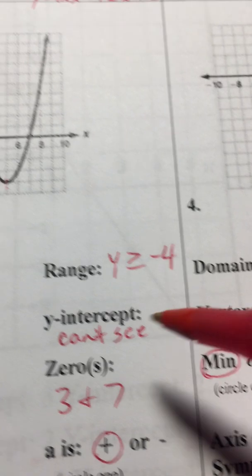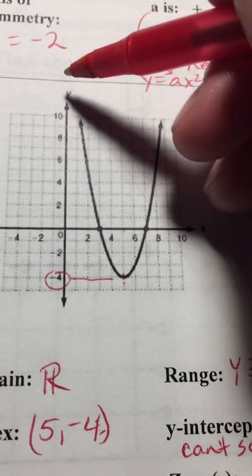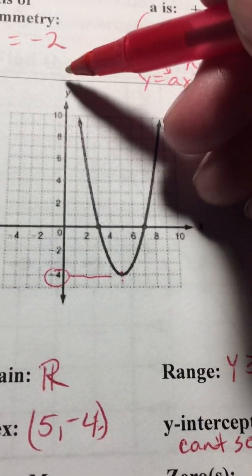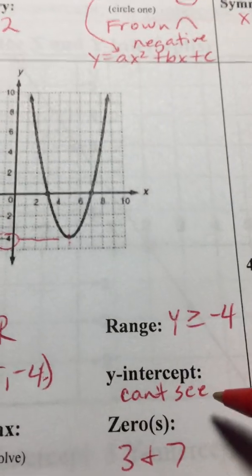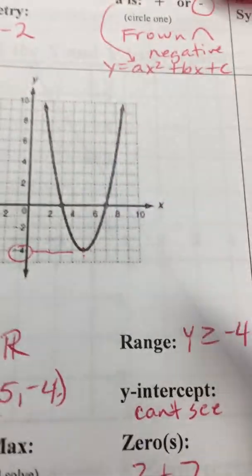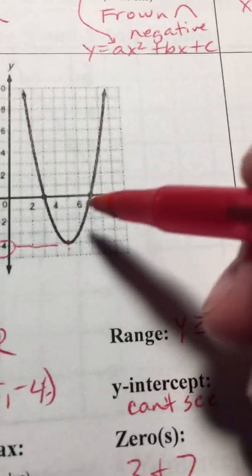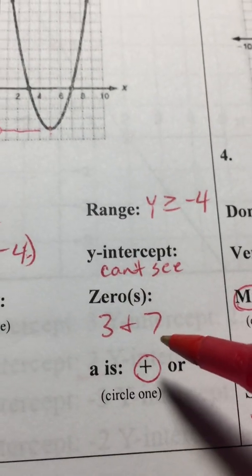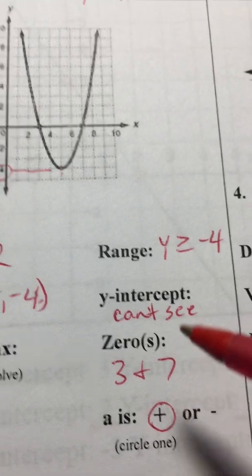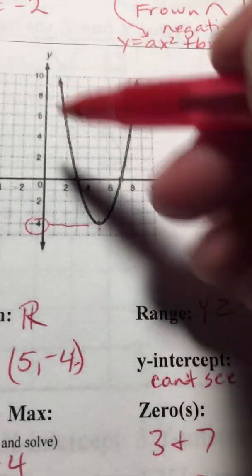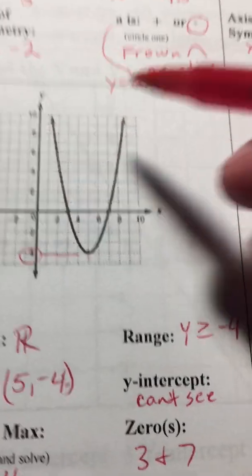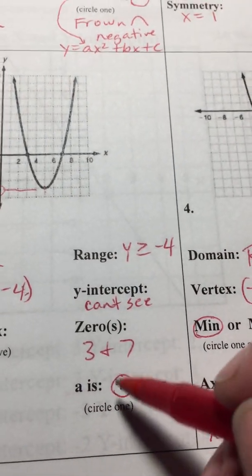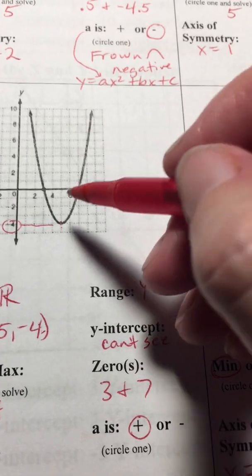The y-intercept, it's where it would cross it up here, but since we can't see it on the graph and there's no easy way to even estimate it, I'm just going to say can't see it on the graph because it's just not easy to see that. Zeros, they're crossing right here at positive 3 and positive 7. So 3 and 7 are my zeros, the x-intercepts. And is this a smiley face or a frowny face? It's a smiley face. So is the A positive or negative? It would be positive, because if that's a positive number in front of the x squared, then it will make a smiley face.